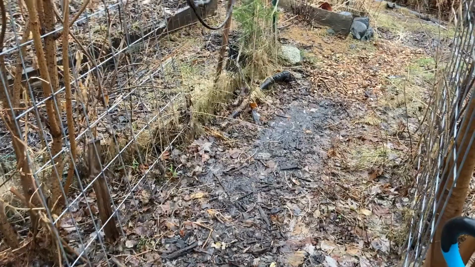But this is actually a great time of year to get out and observe the landscape, especially in regards to water and the movement of water across the landscape. We're going to take a little journey across the property and take a look at some different water spots and how water is interacting with the landscape here. So let's get to it.